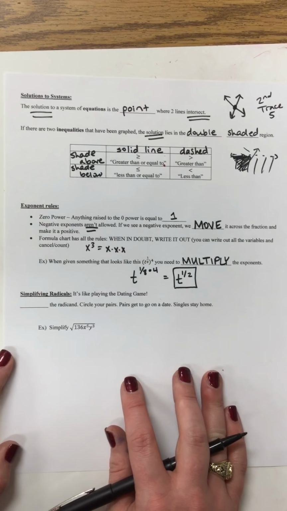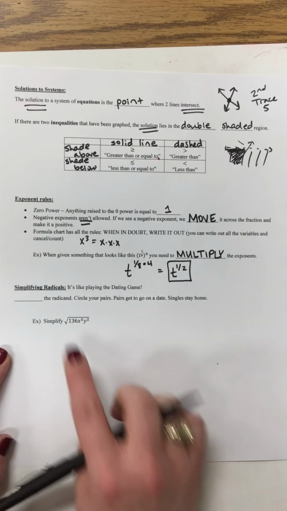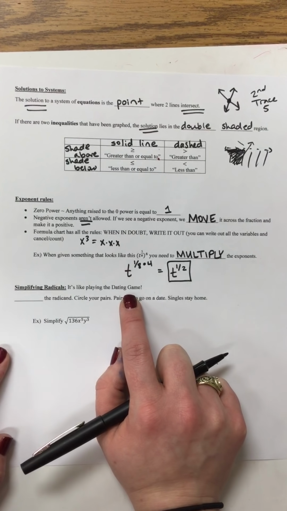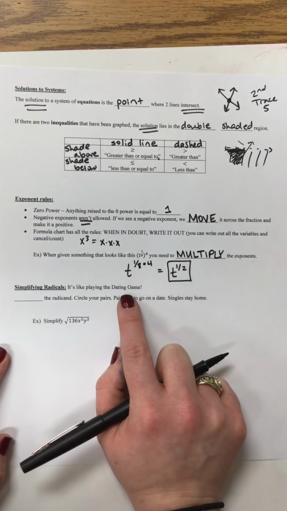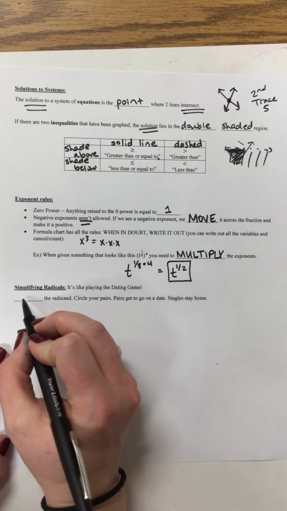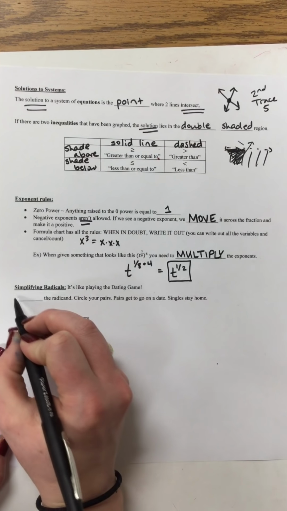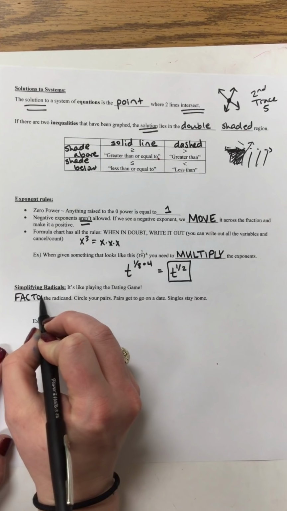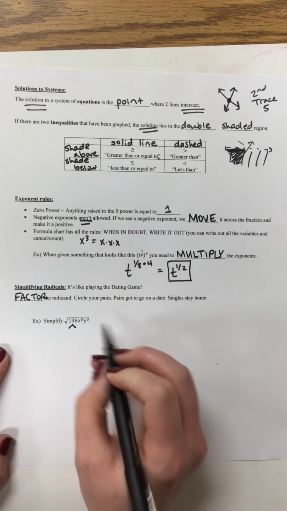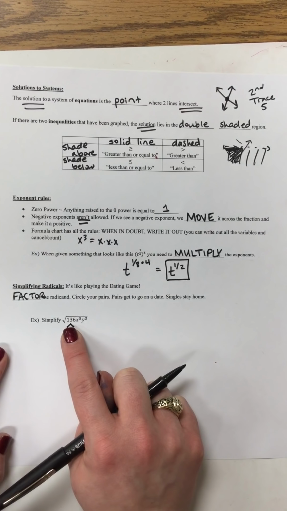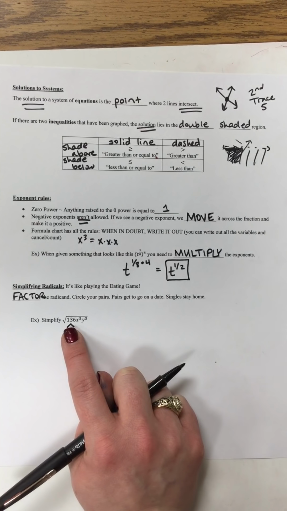Okay, and the last thing we just did was simplifying radicals. This is where we had, I didn't use this in my class as much, but the dating game, it's a cute little way to remember this, but you had your radicand, that was the thing underneath the radical. We always factored that, so that means 136. What two numbers multiply to 136? You can come up with a few different examples here.